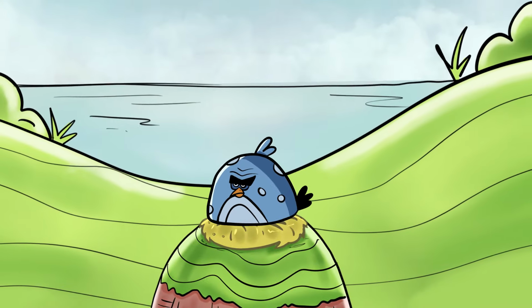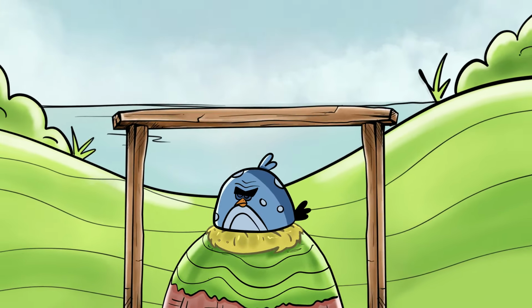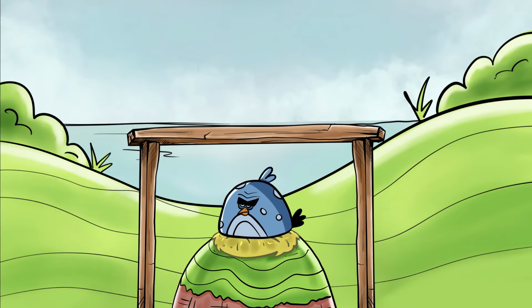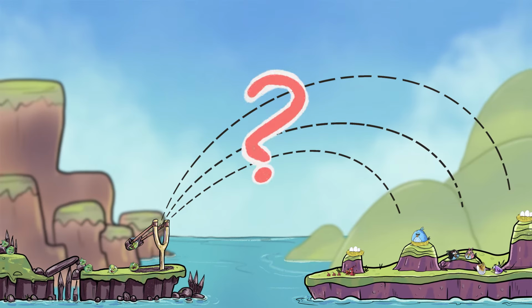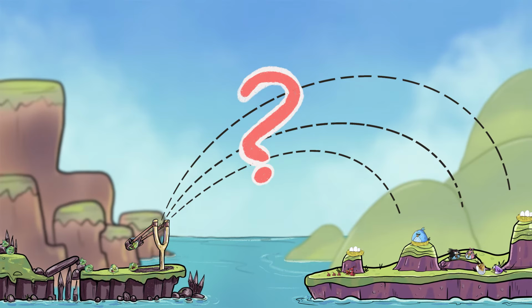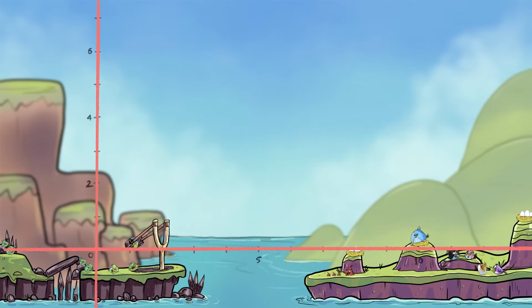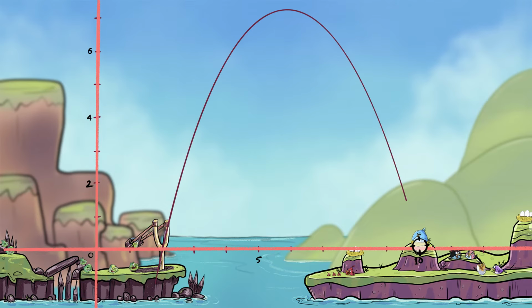You have gathered enough timber to build a big shelter over the birds and their nests. To shield them correctly, you'll have to build it at the exact coordinates where the pigs will land. But how can you tell where the pigs will land before they've even been launched? Well, let me help you with an equation which represents the flight path that the pigs will follow.